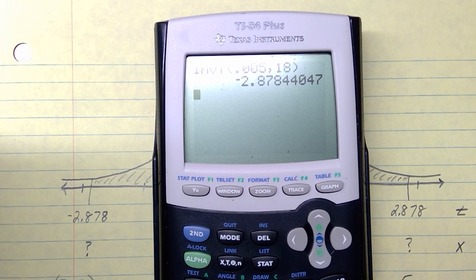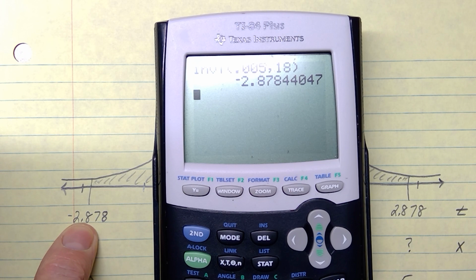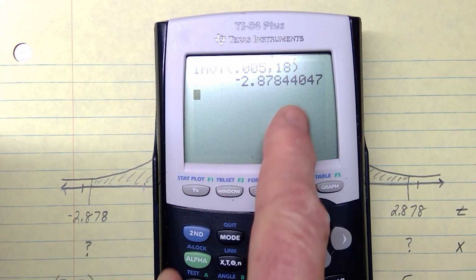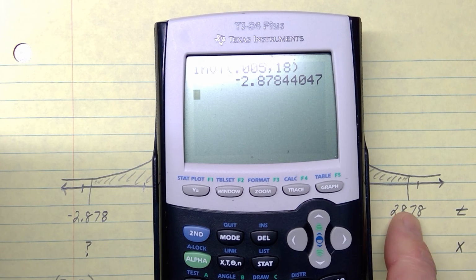It thinks for a minute, and it tells me the Z number that produced an area of 0.005 is negative 2.878, and so on. And then its positive twin is the other fence that brackets in 99%.